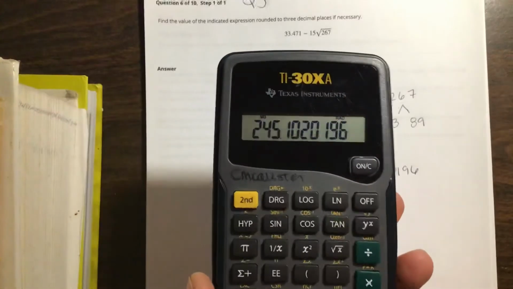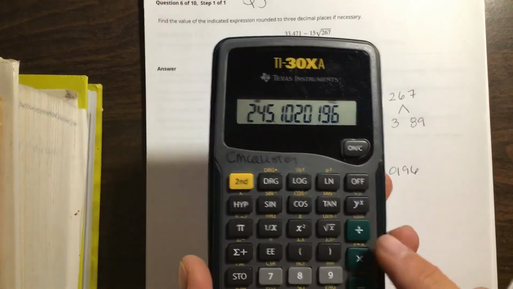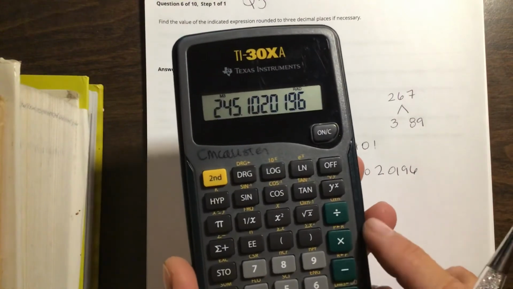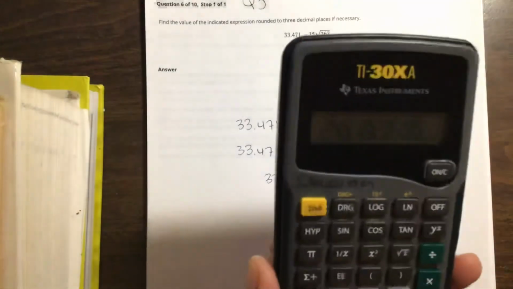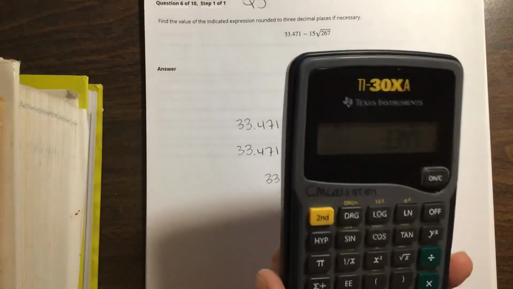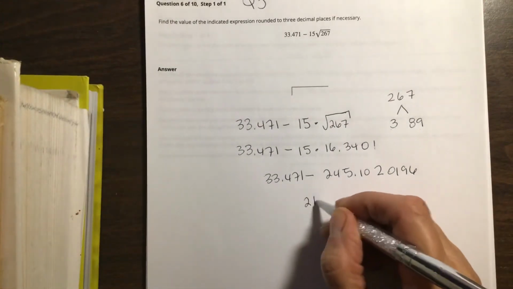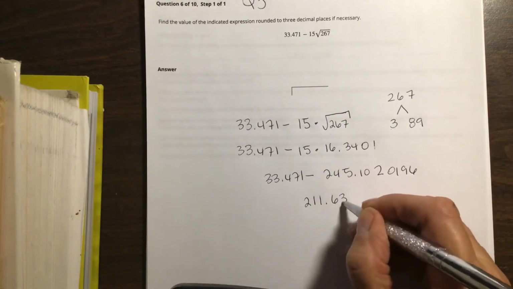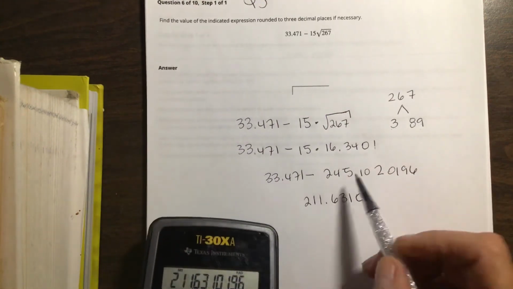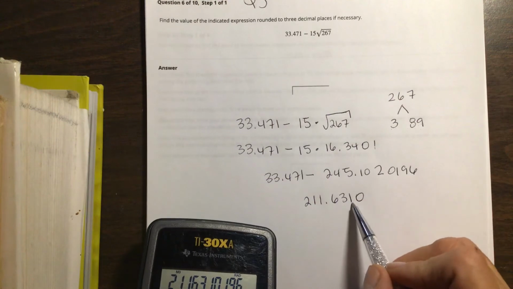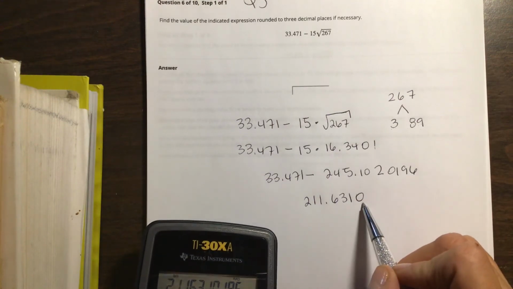And you can just go ahead and hit the minus sign and put in the 33.471 equals, and it's 211.6310. Since it says to round to 3 places, I'm going to carry it out to 4 just so I can see what I'm doing.